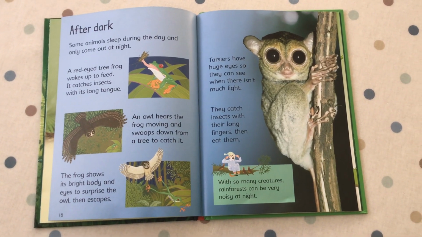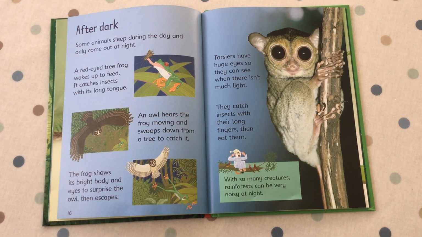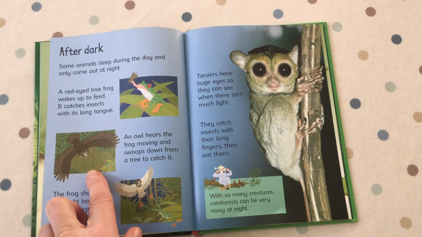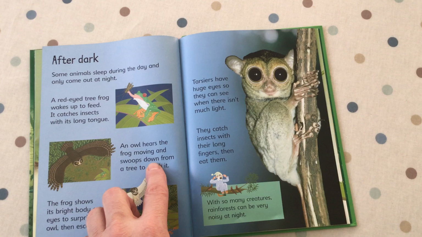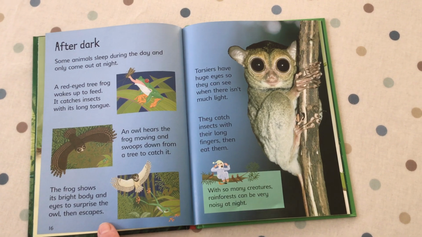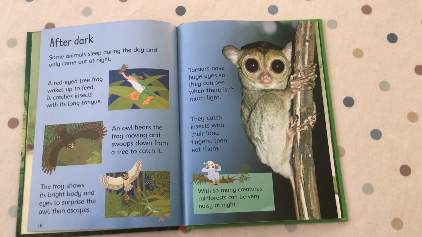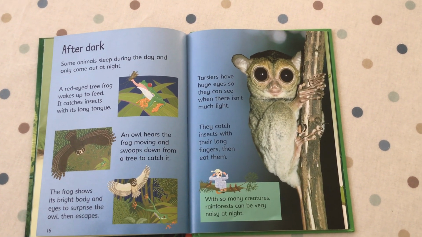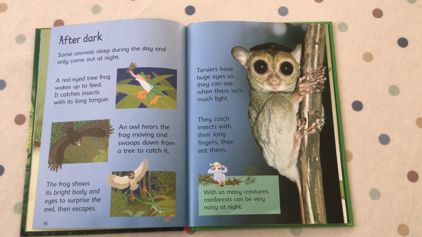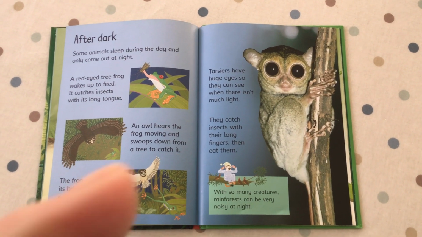After dark, some animals sleep during the day and only come out at night. A red-eyed tree frog wakes up to feed. It catches insects with its long tongue. An owl hears the frog moving and swoops down from a tree to catch it. The frog shows its bright body and eyes to surprise the owl and escapes. Tarsiers have huge eyes so that they can see when there isn't much light. They catch insects with their long fingers, then eat them. With so many creatures, rainforests can be very noisy at night.